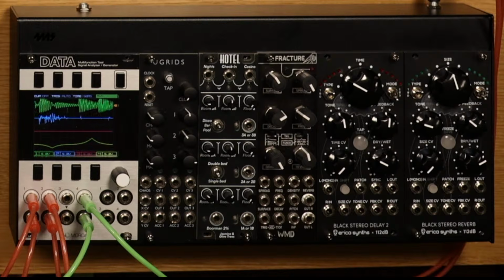Or we could do something that's not an even division of 4, like 1/6, which I guess is kind of like triplets. Or a dotted value, really, not triplets. This is eighth note triplets. Kind of like the quarter notes.